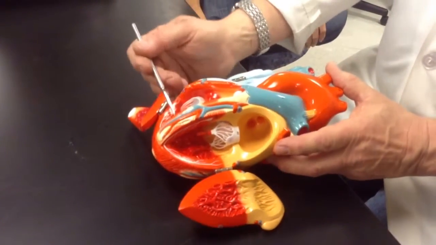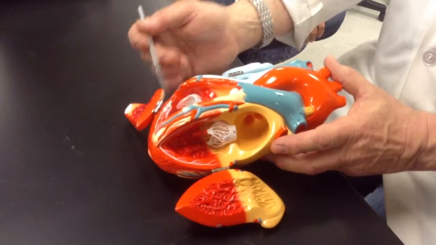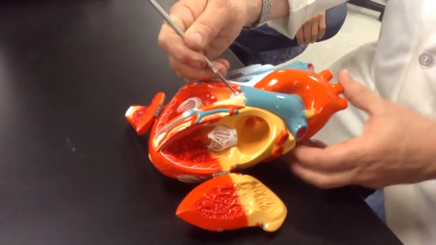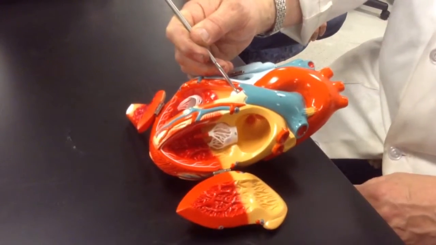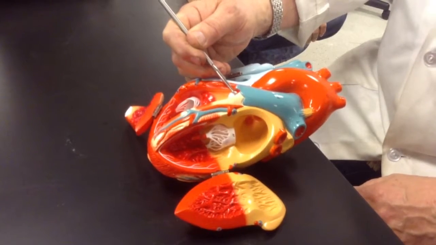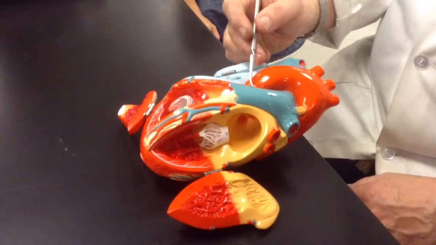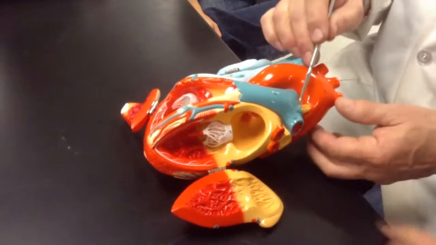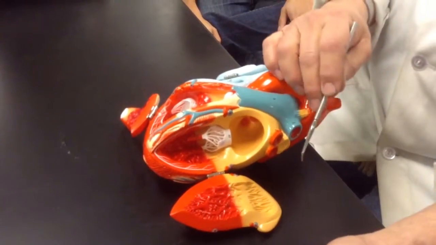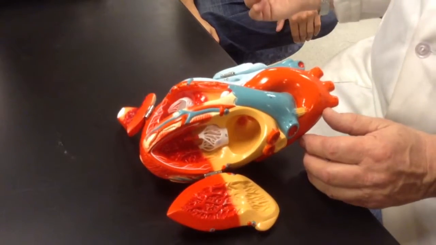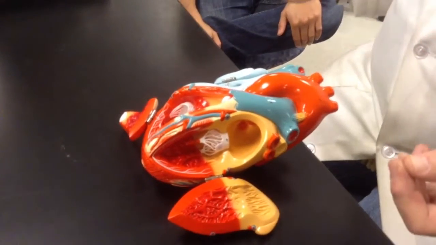Blood is pumped from the right ventricle through this valve at the base of the pulmonary trunk, called the pulmonary valve. Right? Pulmonary valve. This is the pulmonary trunk. That branches into the left pulmonary artery and right pulmonary artery on the way to the lungs.